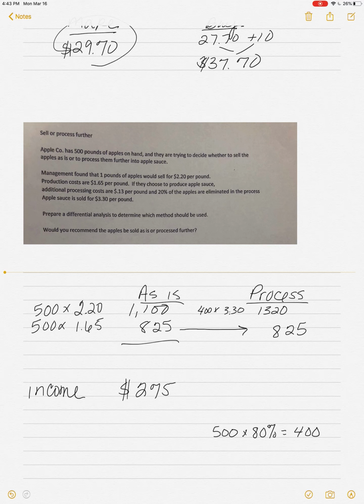I have those joint costs, but then I have additional costs I have to consider. That is that 13 cents per pound. But again, I'm only looking at those 400 pounds times that 13 cents, which is $52, giving me a total net income of $443. I'm going to compare where am I making more, processing it further or selling as is. I'm going to choose to process further.